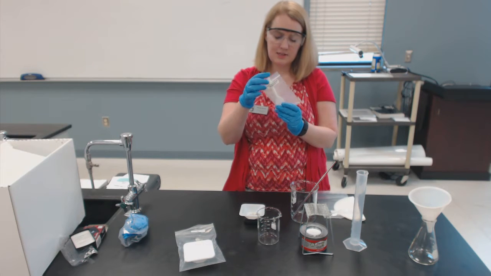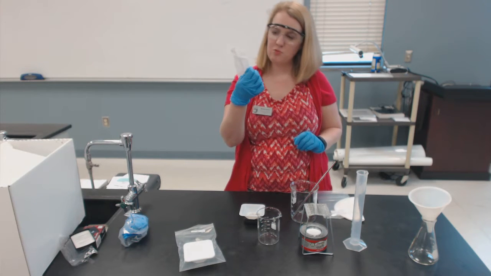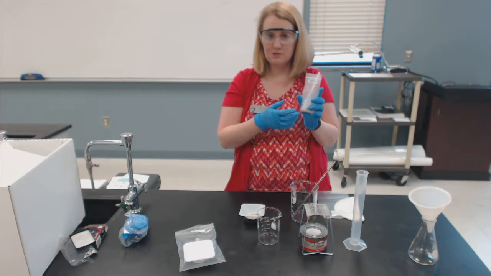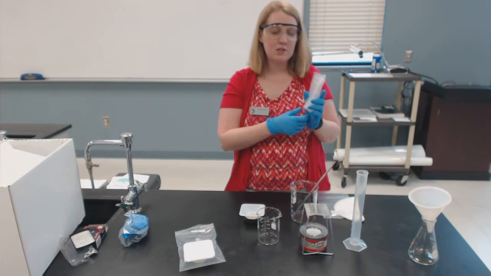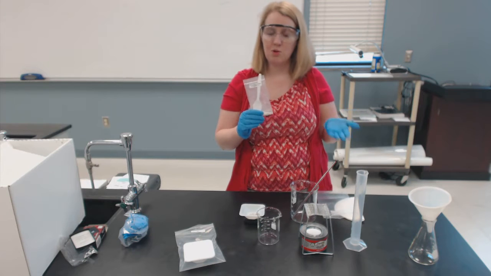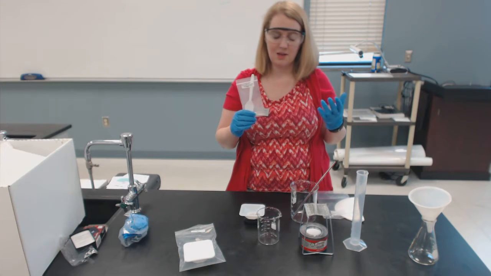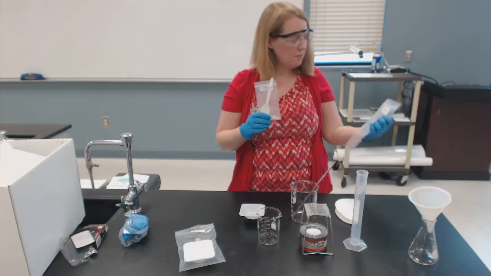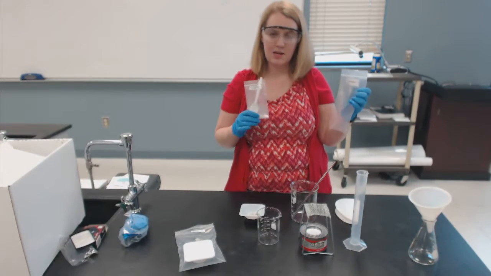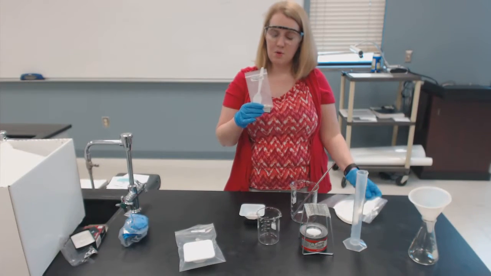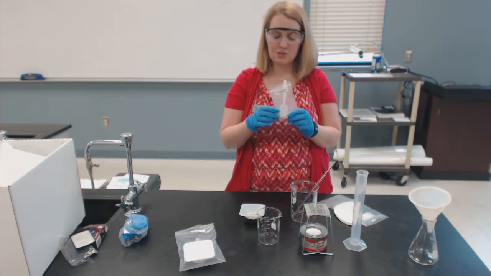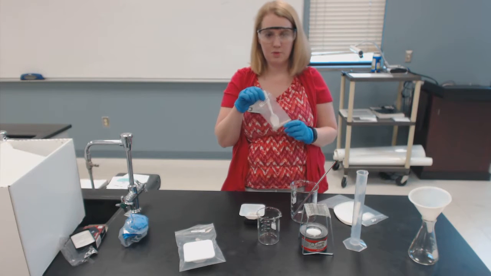So the idea is this mixture is made up of three components: sand, which we're often over sand, salt, by salt I mean sodium chloride, table salt, and then another type of salt, salt being a soluble ionic compound, ammonium chloride, NH4Cl. Now, ammonium chloride and table salt are both water soluble.